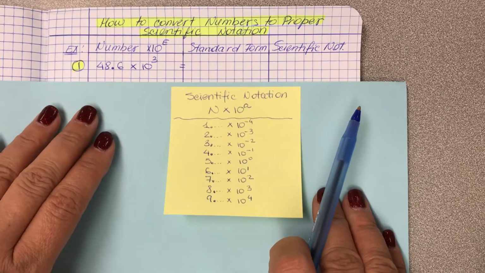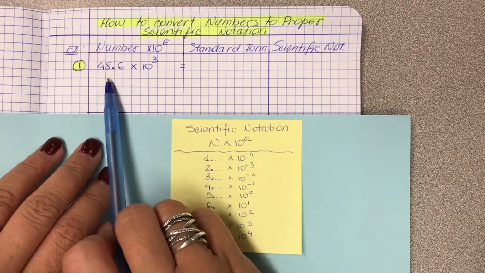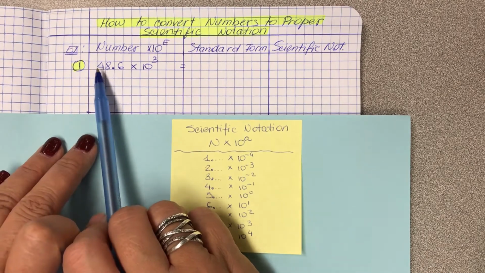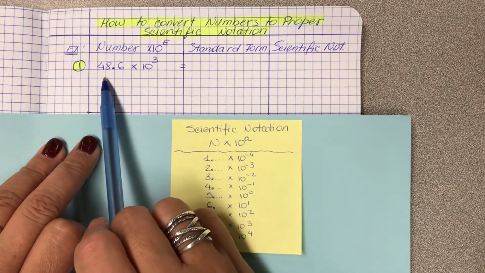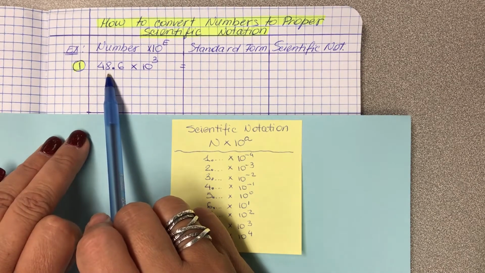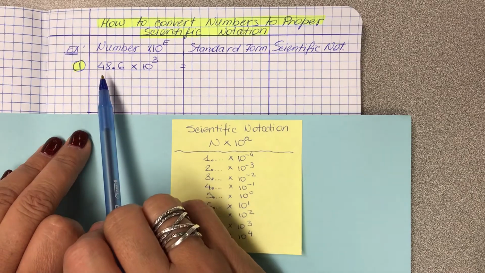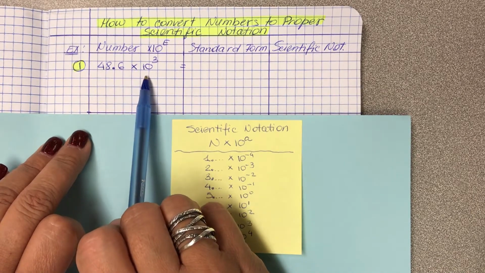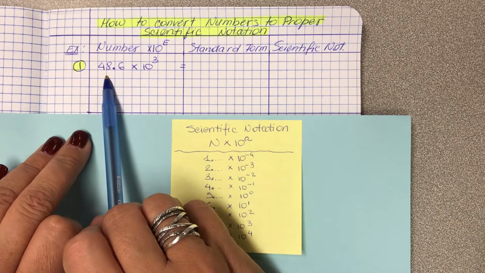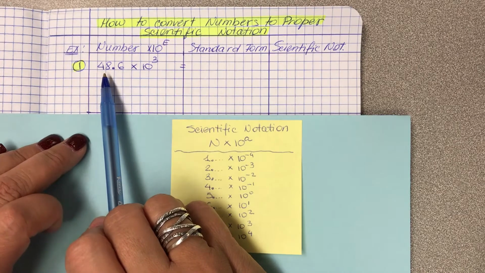In our examples, we are going to have numbers that are not in scientific notation. Like 48.6 is not one digit, you have 2 digits. So that is already not following the criteria of scientific notation. Even though it appears to be scientific notation because it has a power of 10, this is not a one non-zero digit. So we have to make a conversion.